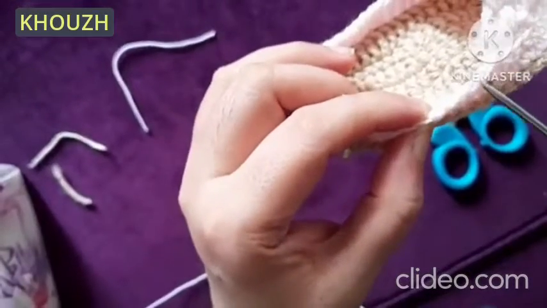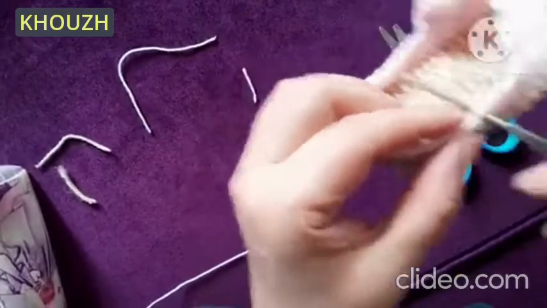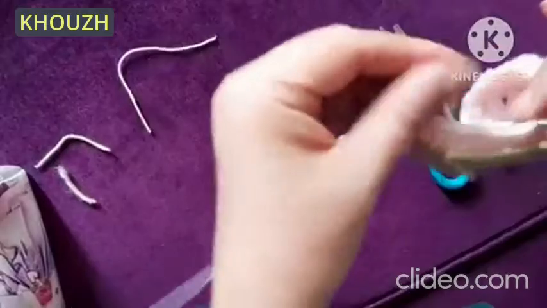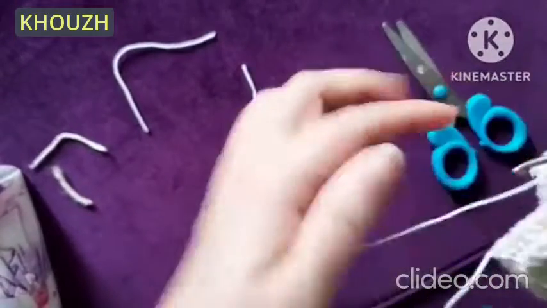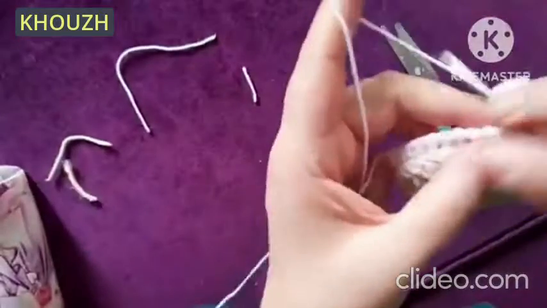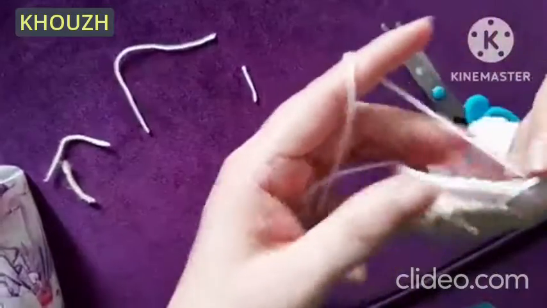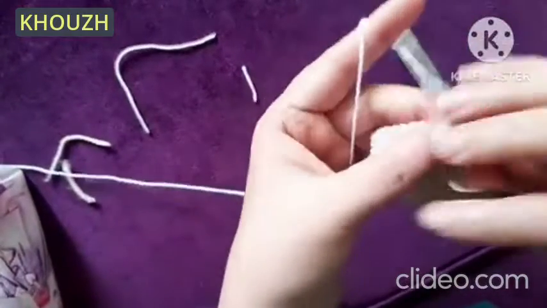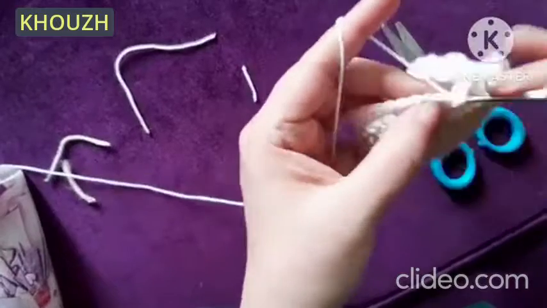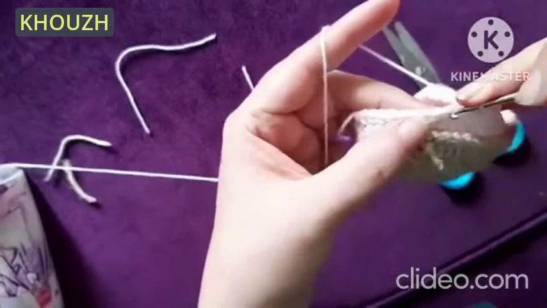Now skip 1, 2, 3, 4 and at the 5th I will make a knot and make single crochet till the next side of the back side. Now make single crochet till the other side.